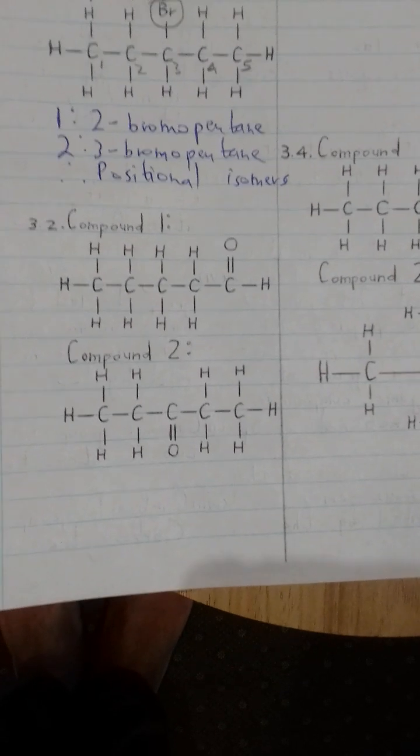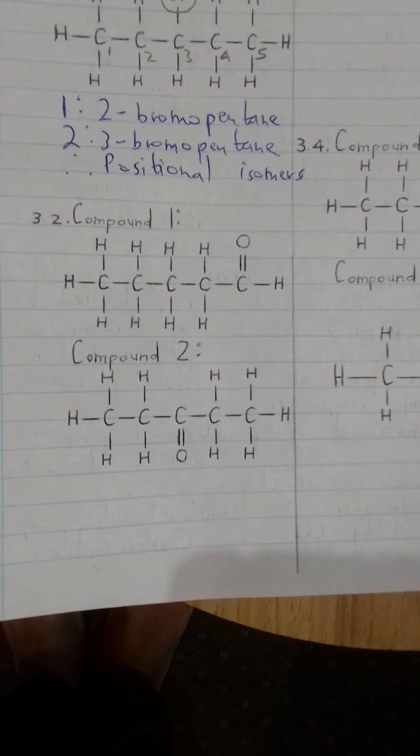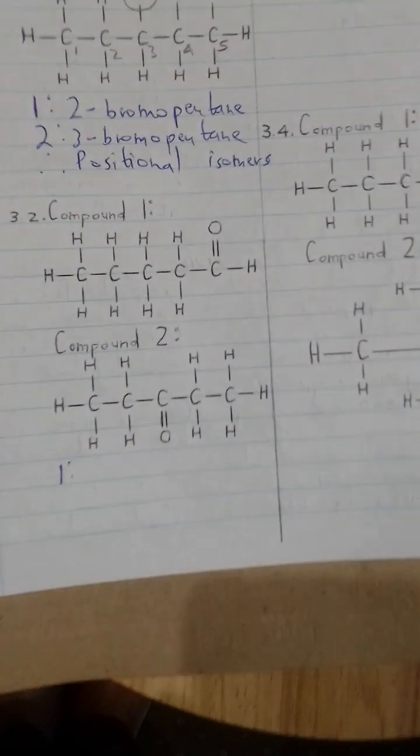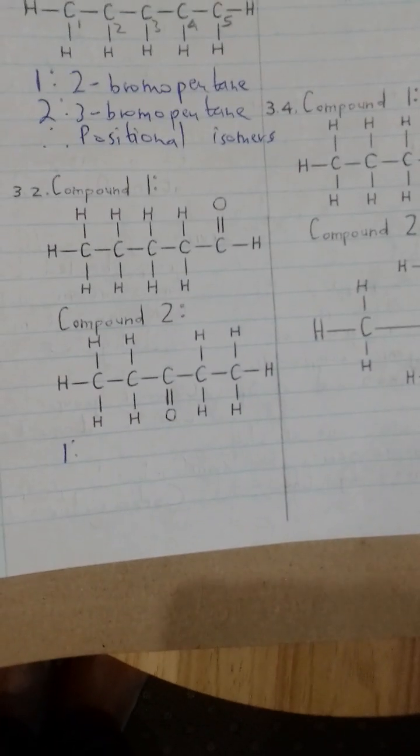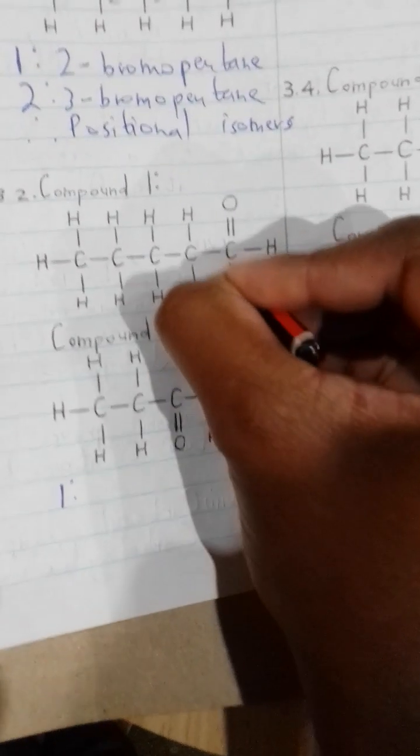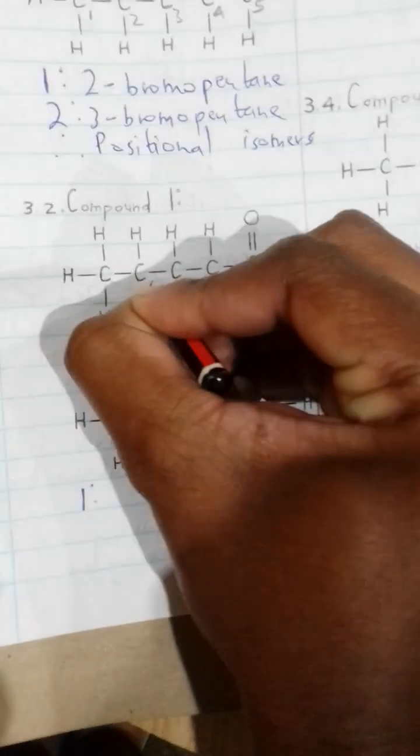Compound 1, you have that. Compound 2, you have that. So we have to name compound 1. We have a carbon atom double bonded to an oxygen. Okay, so we start here. This is a formyl group. Okay, or you can say it's a carbonyl group bonded to a hydrogen and a carbon. So formyl group is an aldehyde. 5, so it's pentanal.